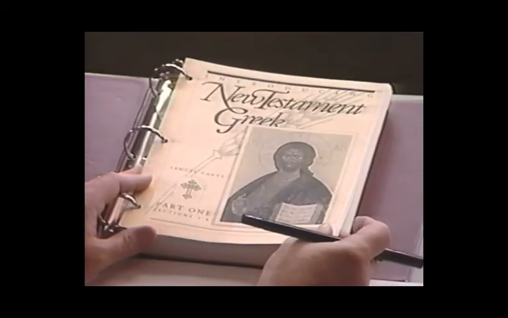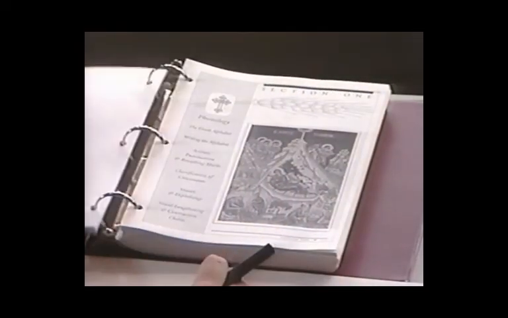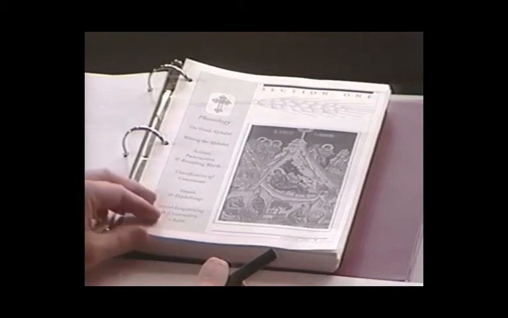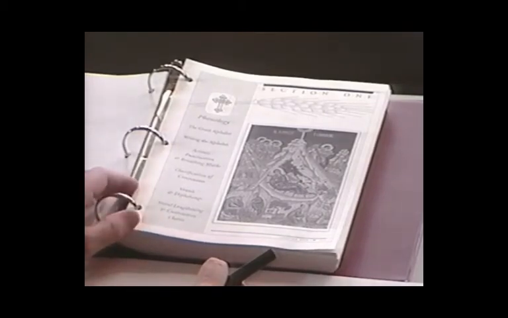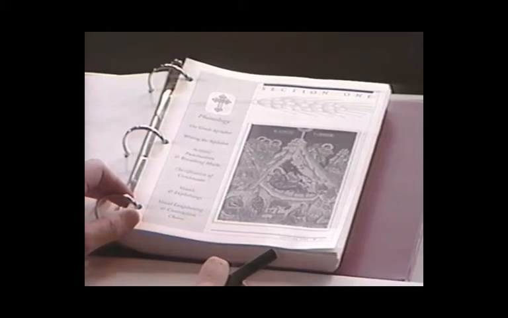In learning any language, one of the things that we have to do is to learn the alphabet. Now, if you will please turn to section 1 in the first part of your grammar, the one with the picture of Jesus on the front. Turn to section 1, and you'll notice that in section 1 we're dealing with a topic called phonology.